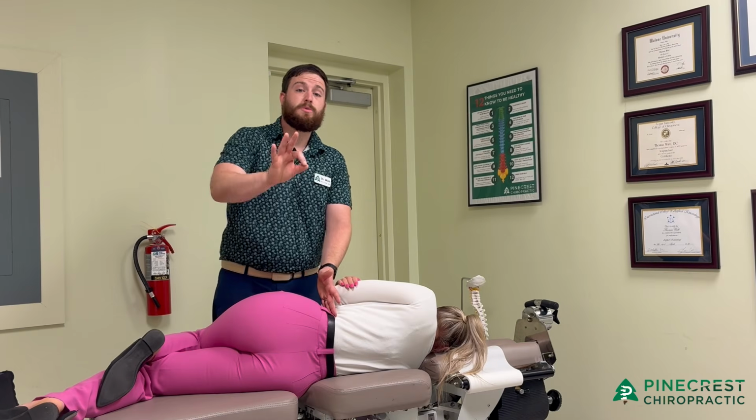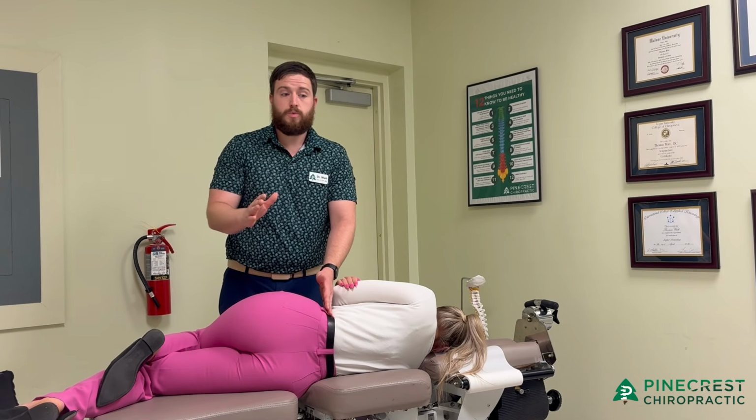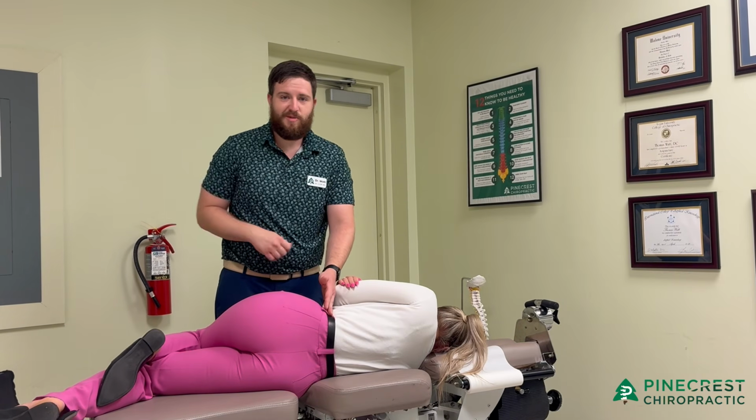But those are the 3 of the best ways to adjust for that. If you want to figure out which one's going to work best for your condition, come on in, let's chat about it.